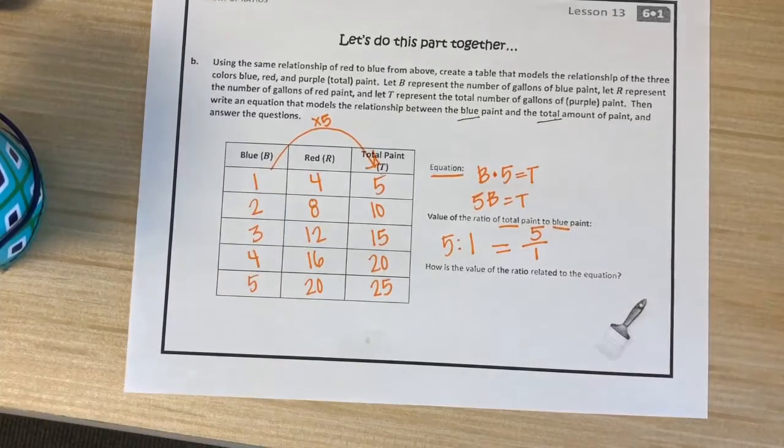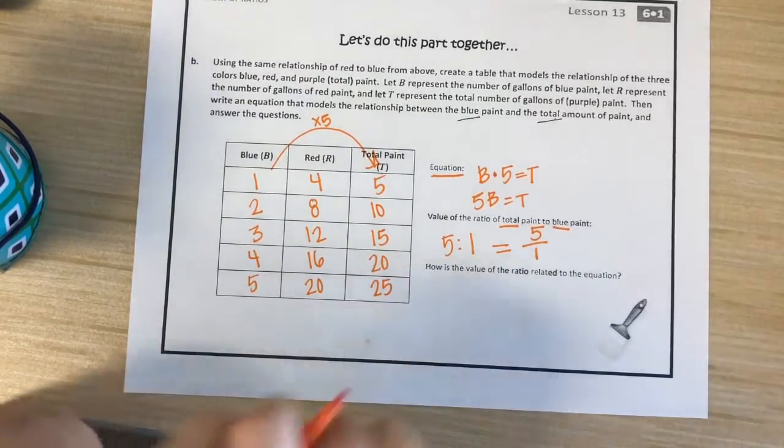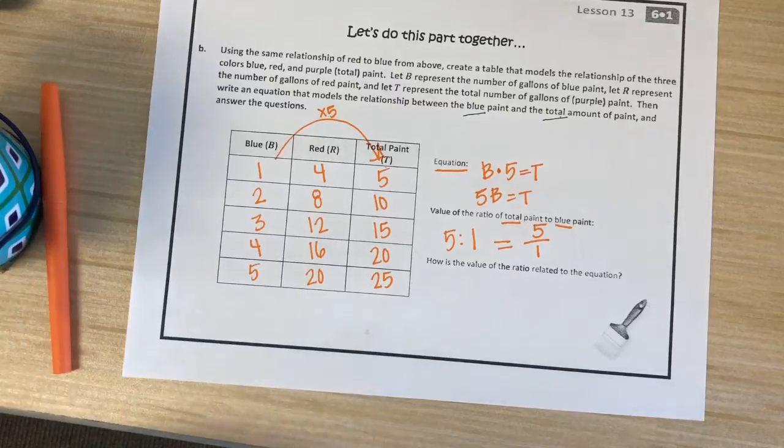And then how is the value of the ratio related to the equation? Well, the value is used to find the total paint by multiplying it with the blue, just like we multiplied the blue by 5 to get the total. So I'm going to write something like that.